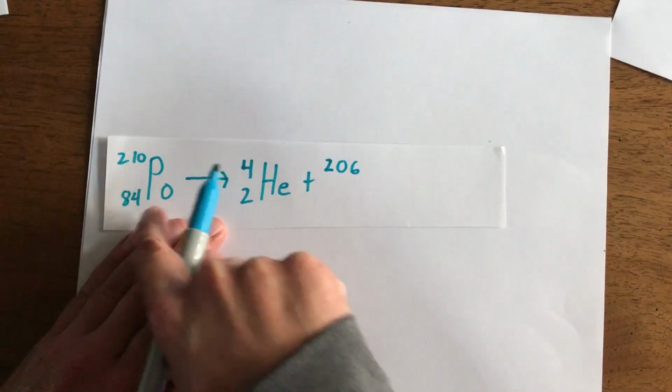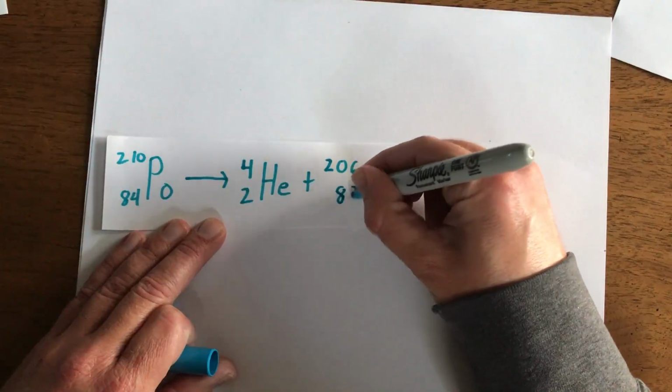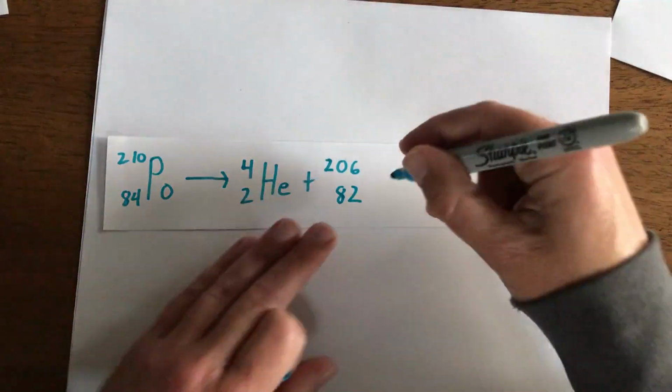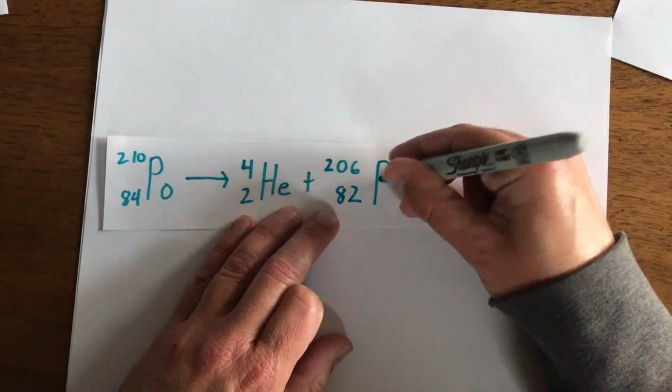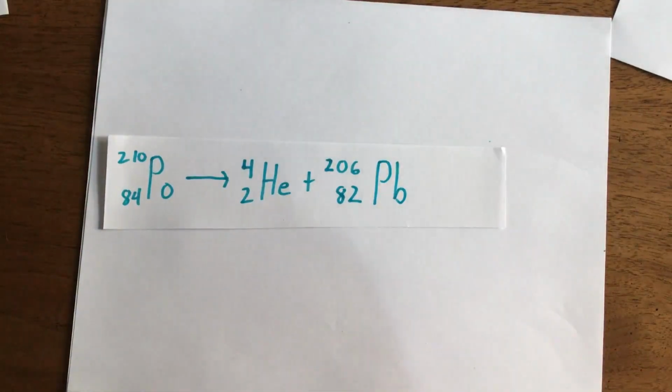Our atomic number is going to go down by 2 because we spit out 2 protons. So now we are down to 82. And you got to look up in your table what atomic number 82 is, and that is lead. And so you look up in your table, and lead is Pb, atomic number 82.